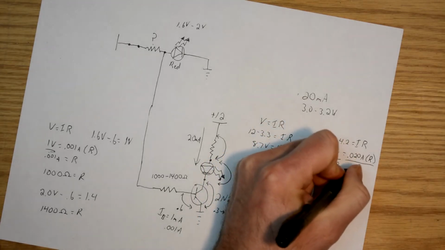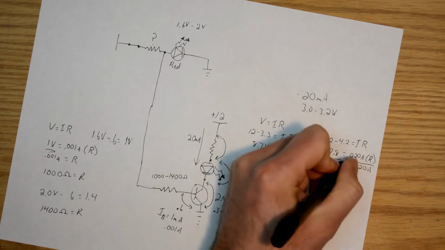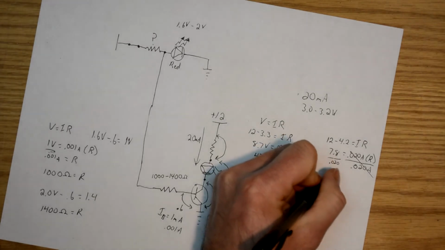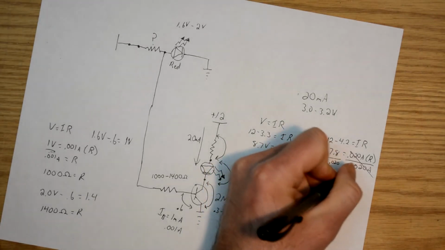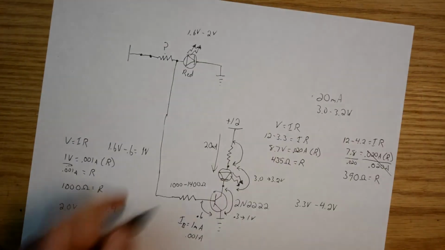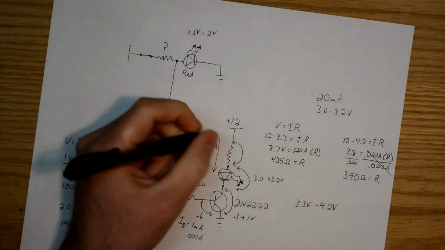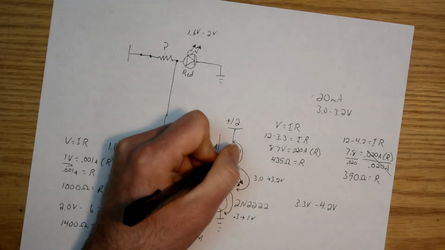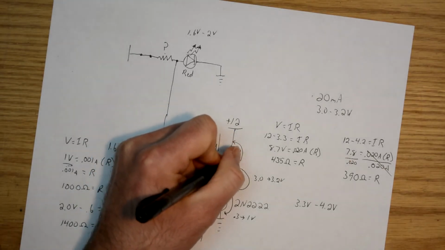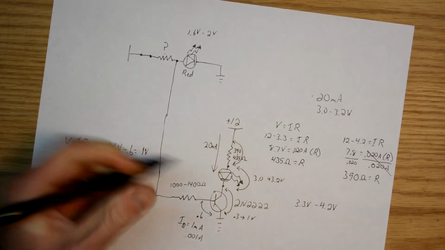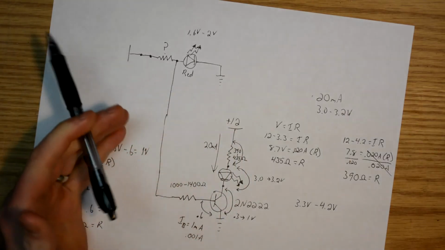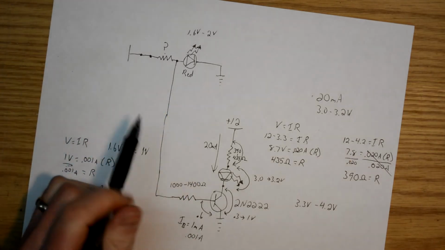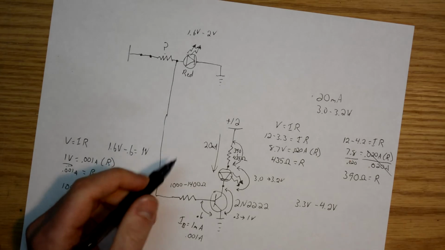Just do the math on here for anybody who isn't very good at algebra. We get 390 ohms equals our resistance. So this resistor needs to be somewhere between 390 and 435 ohms. Now he could go outside that range a little bit. He might be able to go as low as a 330 all the way up to 470, and it's probably going to be okay. He may go to the lower side just a little bit.